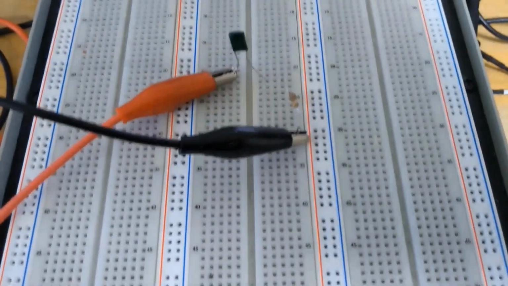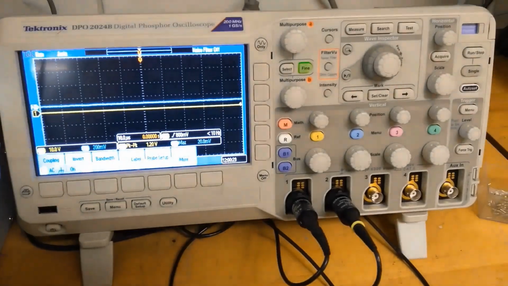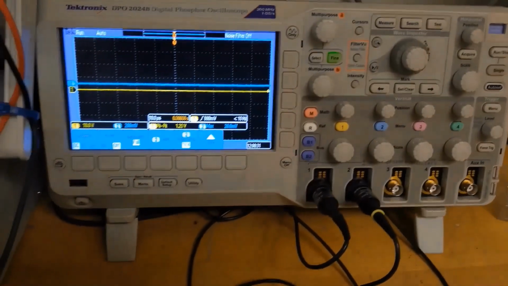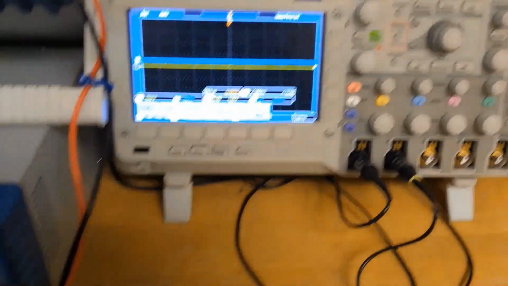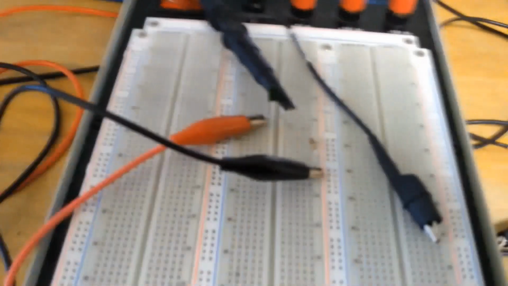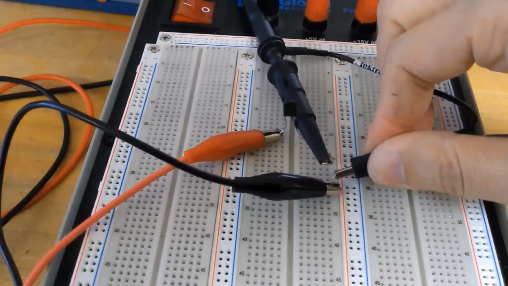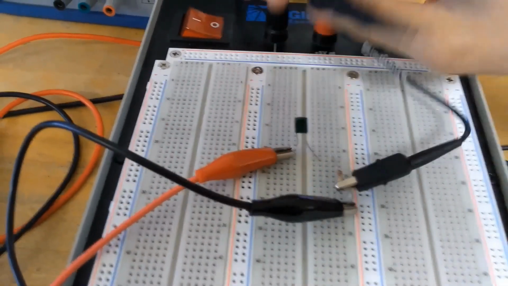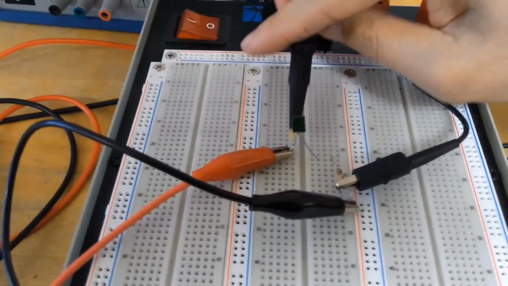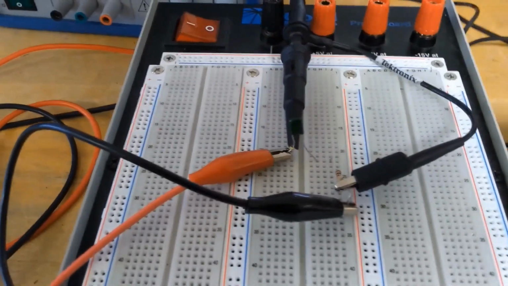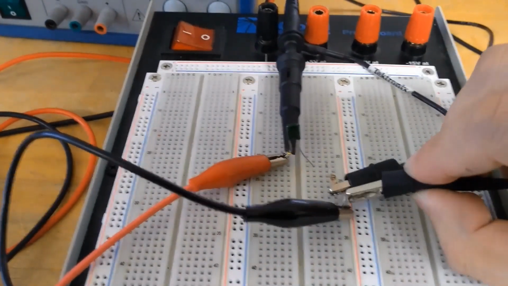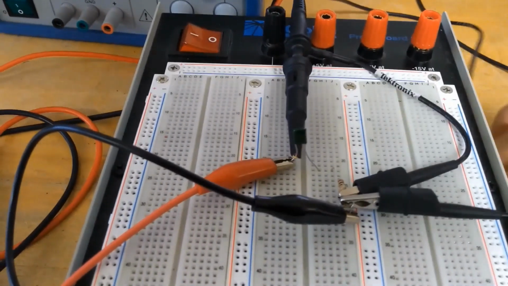All right. So for the measurement, we're gonna use the oscilloscope. We have 2 channels. We want to put the first channel across our input, and the second channel across the resistor.